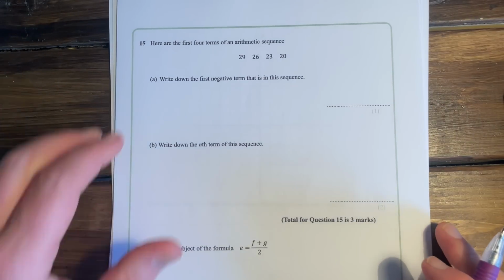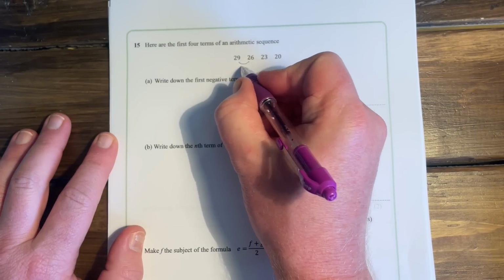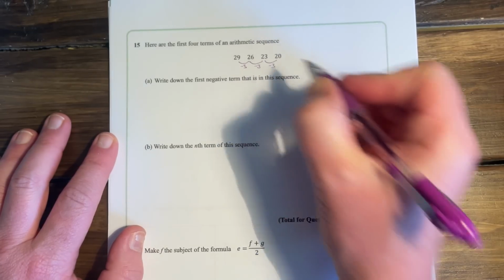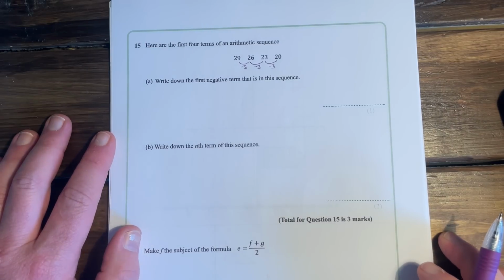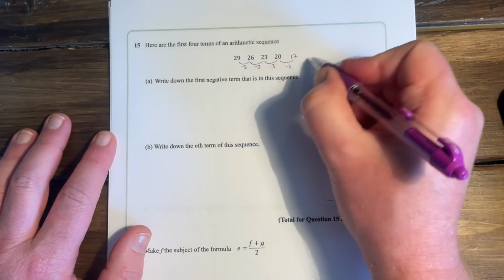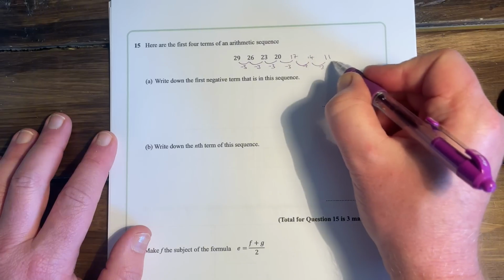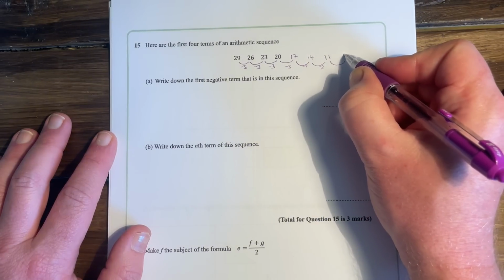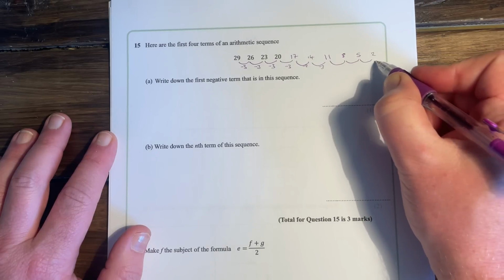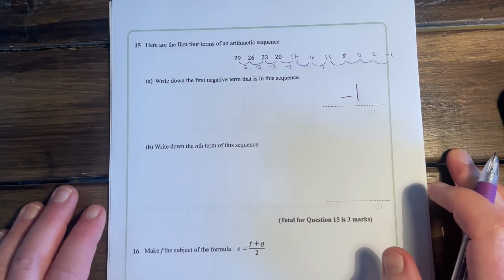Number 15. Here are the first 4 terms of an arithmetic sequence. So that is subtract 3, well, there's a gap of 3, subtract 3 again, subtract 3. Write down the first negative term in this sequence. To be honest, probably the best way to do this is just to carry on the sequence. So that would be 17 minus 3 is 14, minus 3 is 11, minus 3 is 8, minus 3 is 5, minus 3 is 2, minus 3 is minus 1. So I think minus 1 would be the first negative term in that sequence.